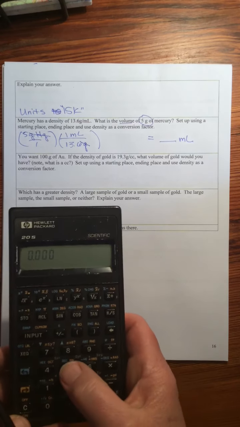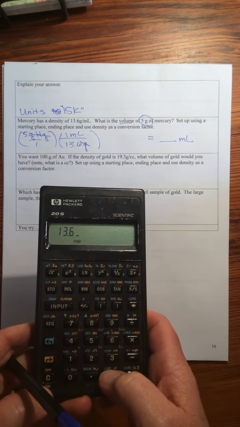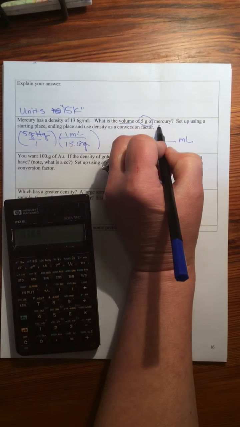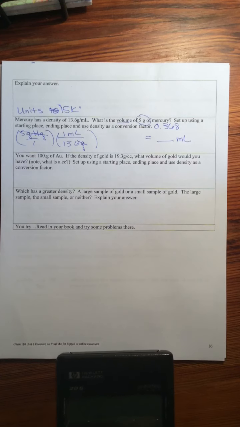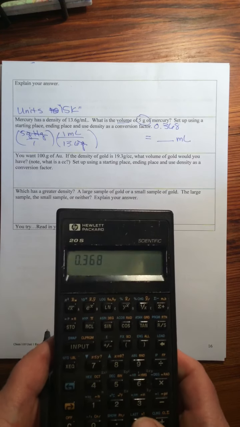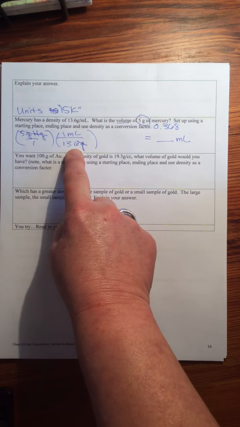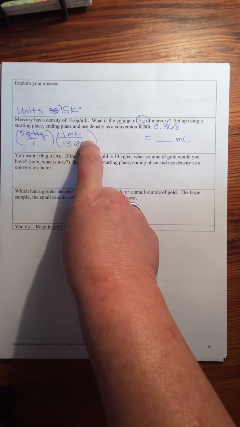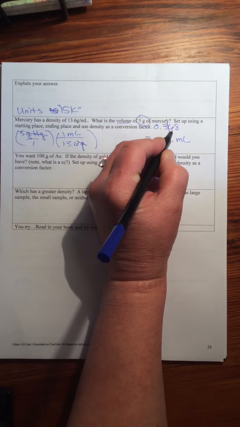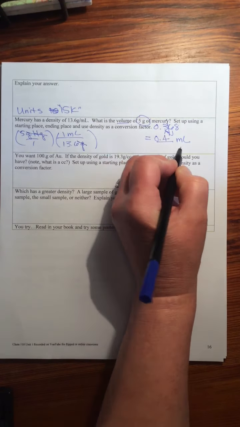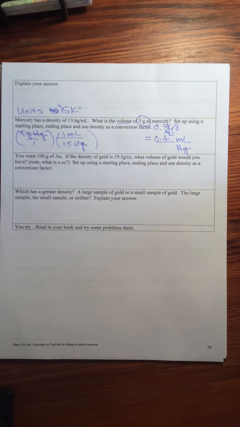Okay, so we have 5 divided by 13.6. We get 0.368. 5 divided by 13.6. Going to check it twice. 1 sig fig here. 3 sig figs here. This is measured and derived, so we have to count. So we're limited to 1 here. This rounds up. 0.4 milliliters of mercury, or Hg is the symbol for that if you want.